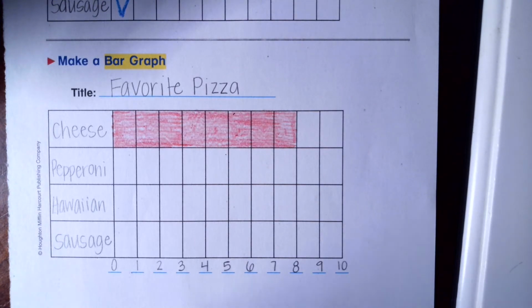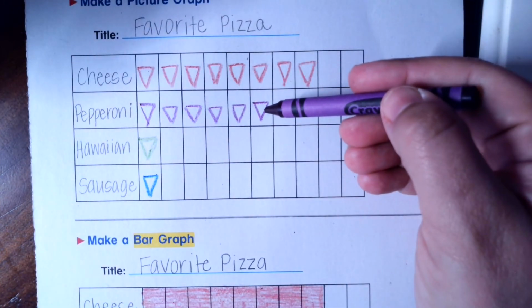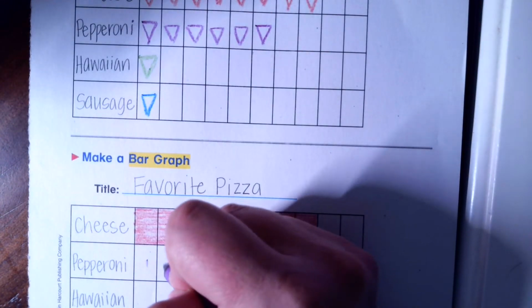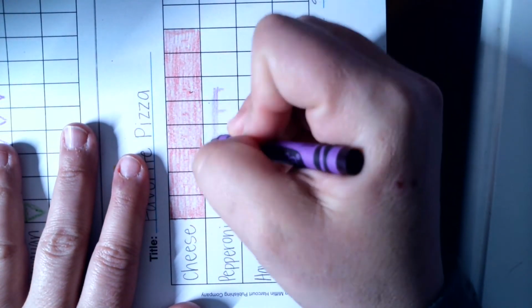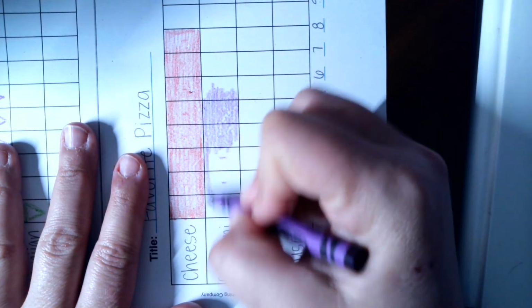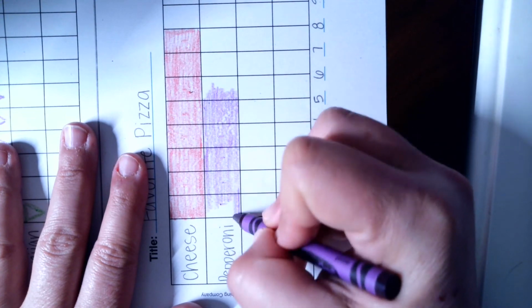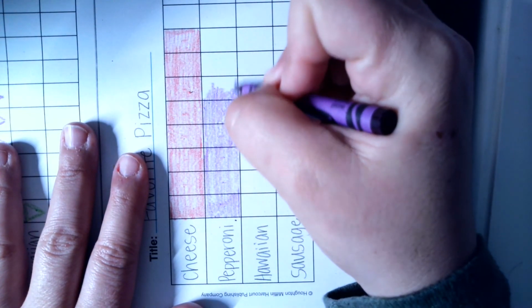All right, now grab your second color if you're ready. And we had 6 pepperoni, so I'm matching my purple with my purple. I'm going to count 1, 2, 3, 4, 5, and 6. Then I'm going to turn my paper so I can color. So each of these little rectangles represents 1 vote.